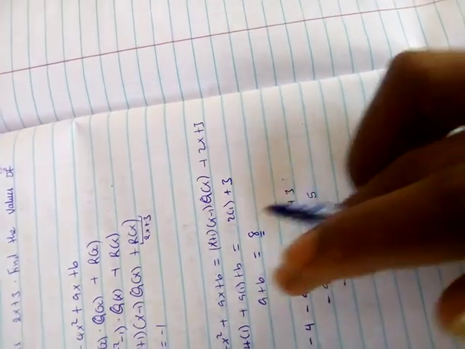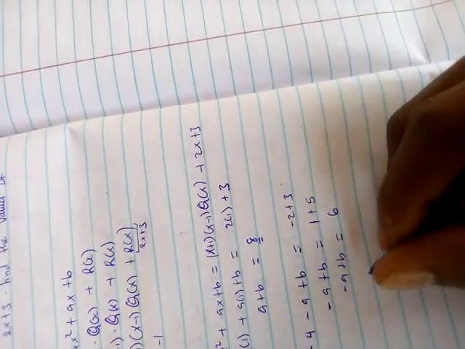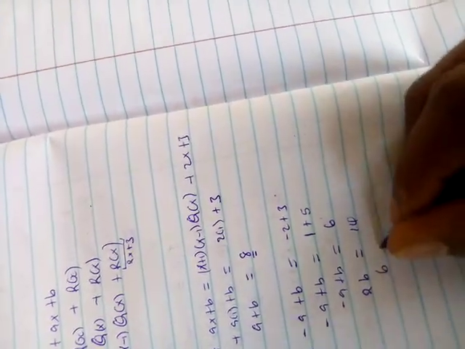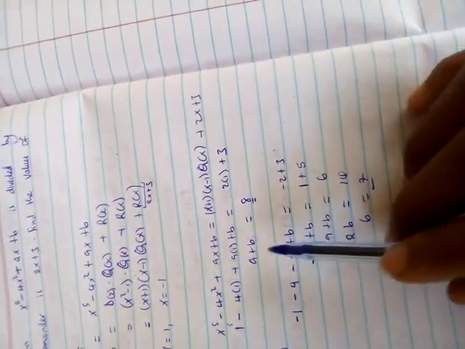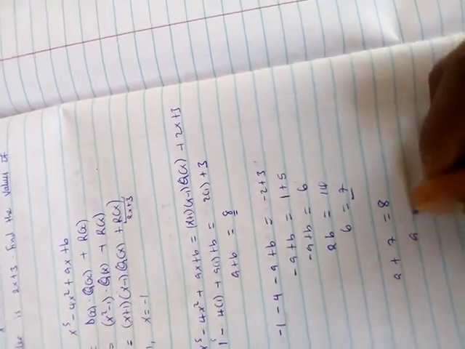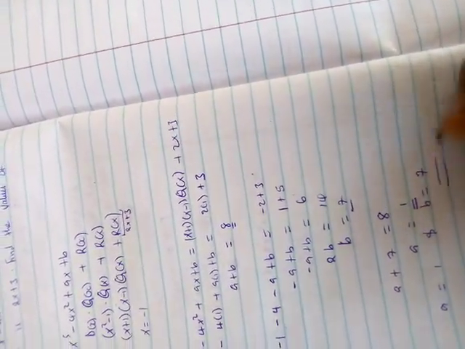If I add these two together, the a is eliminated, so I get that twice b will equal 14. Divided by 2, my b is equal to 7. I can come in and get the value of a, plug in b here, my a plus 7 will equal 8. I take this guy to the other side, my a is equal to 8 minus 7, which is 1. Therefore my a is equal to 1, and my b is equal to 7. It is as simple as that.